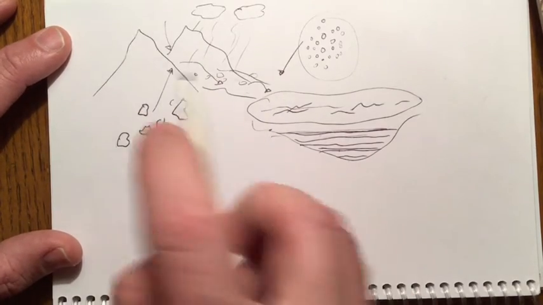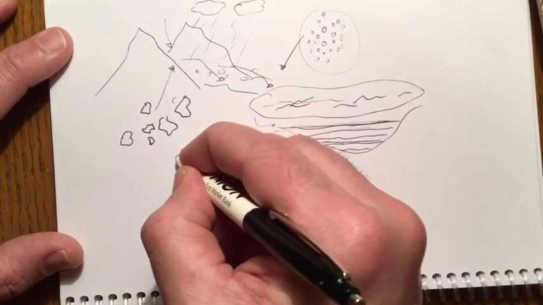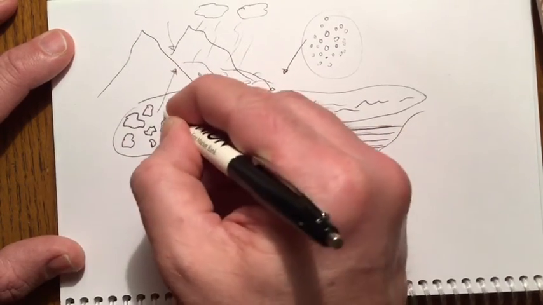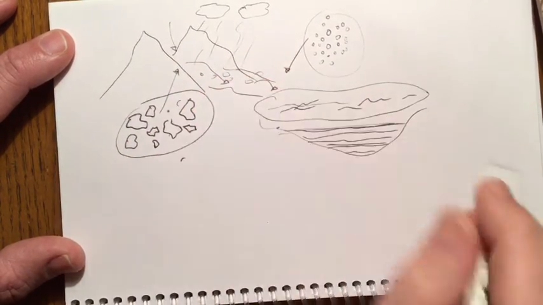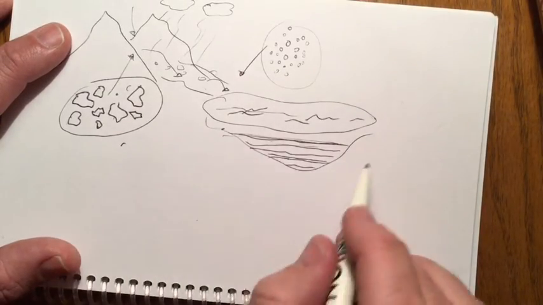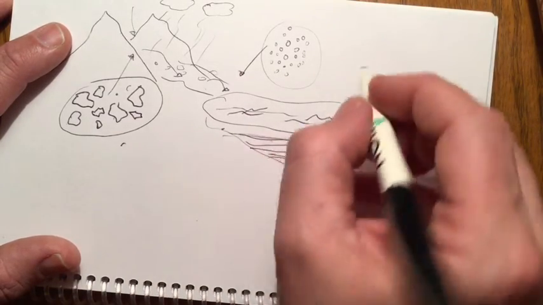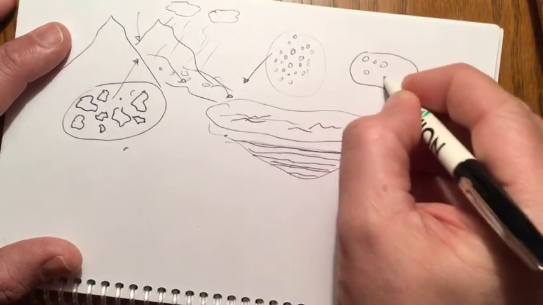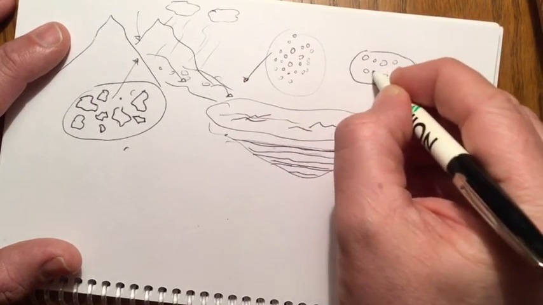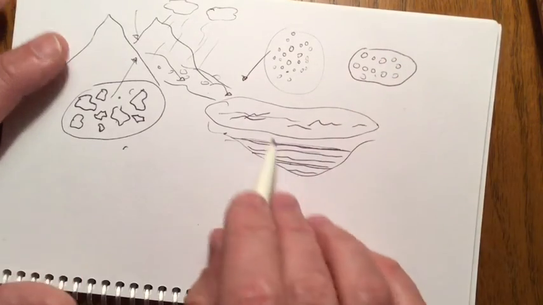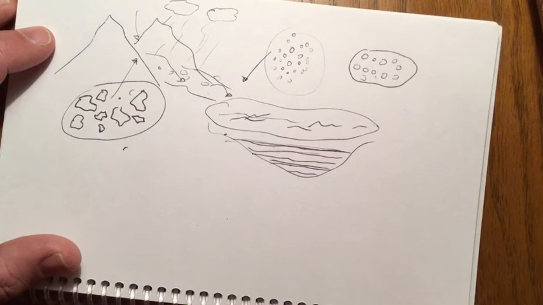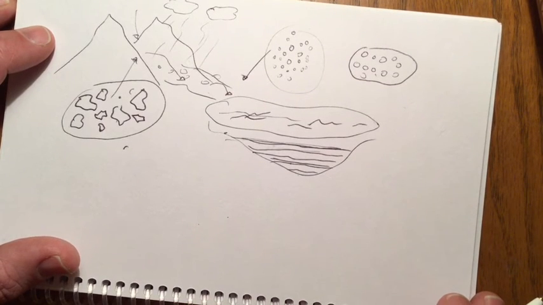So upstream you might find a sedimentary rock like breccia, which is made up of bits of sediment, and they're all different sizes, and they're kind of angular grains. And downstream, you might find conglomerate, which is a similar rock, but the grains are the same size and they're rounded. At the bottom of the lake, after it dries up, you're going to find things like sandstone or mudstone or shale.